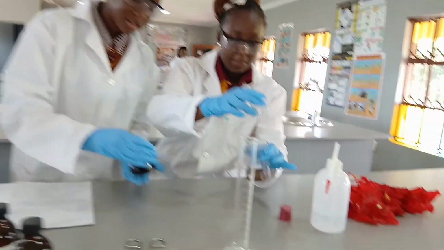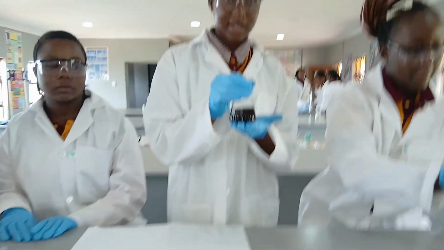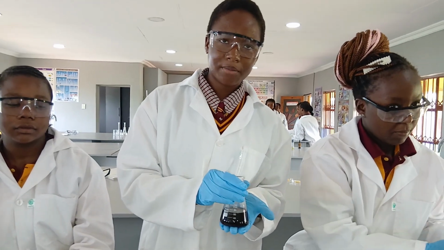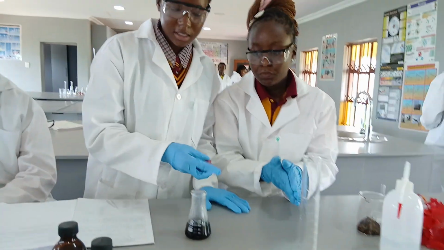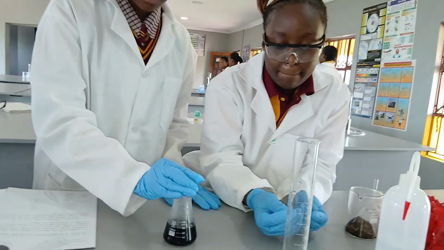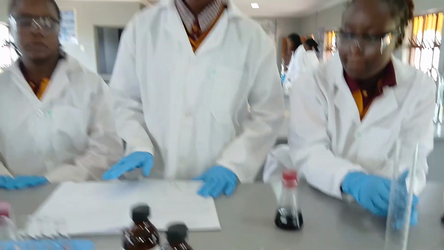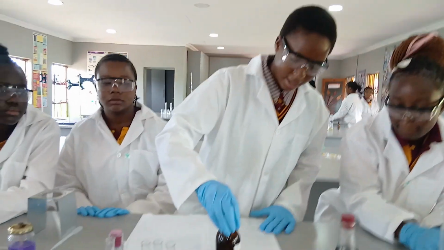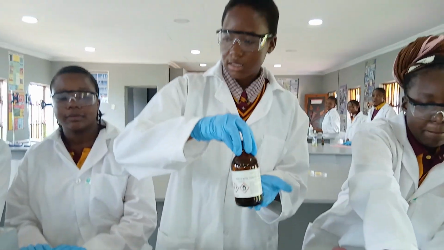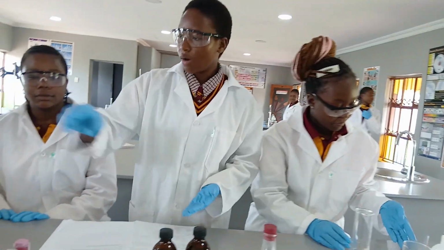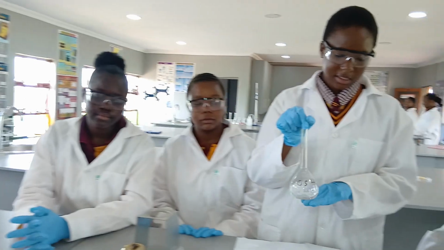And then this is our hibiscus flower indicator that my group members and I have prepared. Now we're going to test and see if it's really going to work using some of the solutions that we have, which are ammonium hydroxide, acetic acid, and our hydrochloric acid.